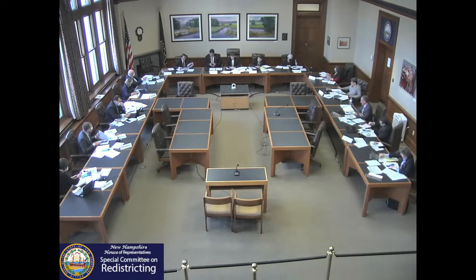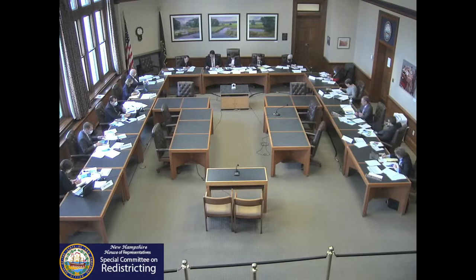And then just in time, the last county commissioner map that we're taking a look at is Sullivan County. Your multi-purpose chair is now going to recognize Representative Steve Smith to discuss the Sullivan County Commissioner map.